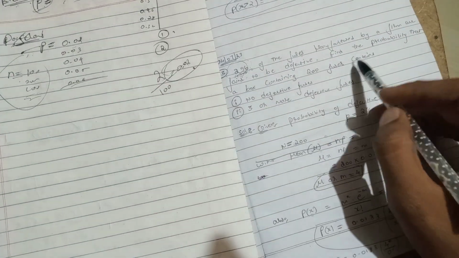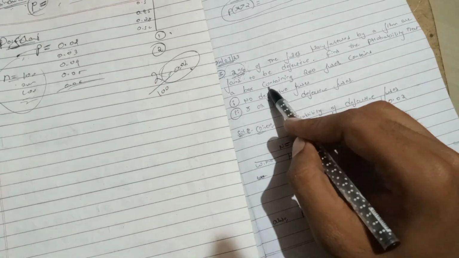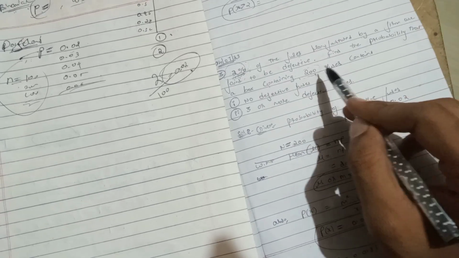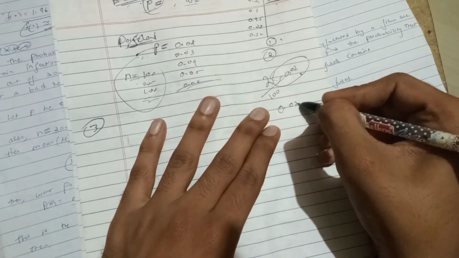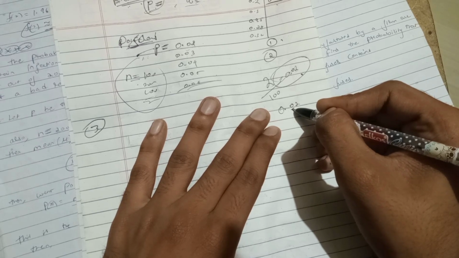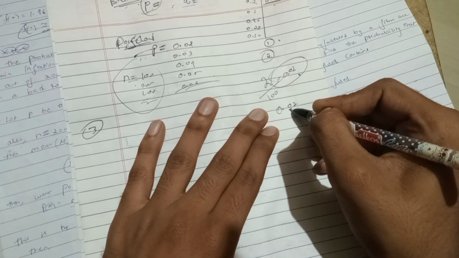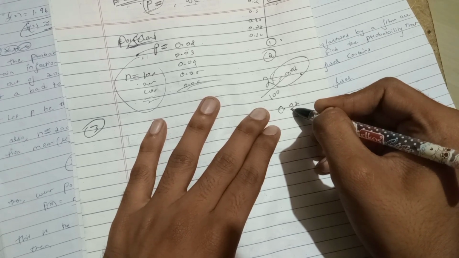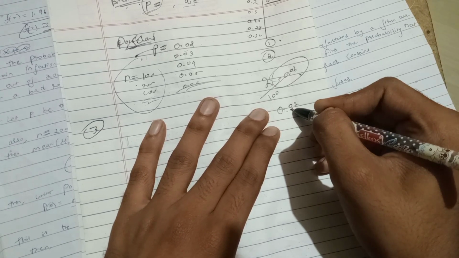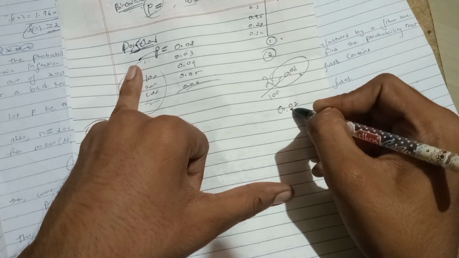First I want to find the probability that a box containing 200 fuses... Now they have given the probability 0.02, which means after the decimal point there is a 0. If it were a non-zero number, we would have done binomial distribution, but in this case we should go for Poisson's distribution.